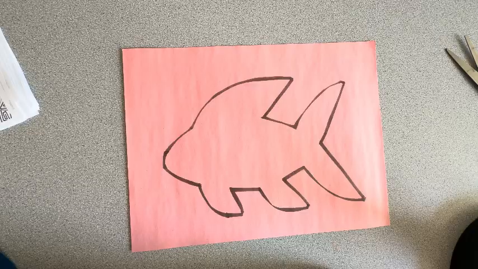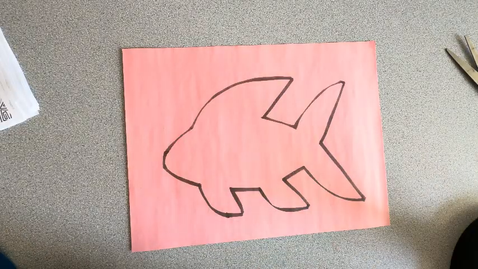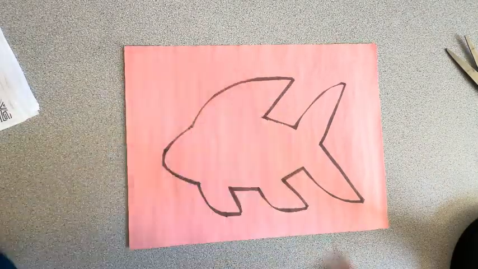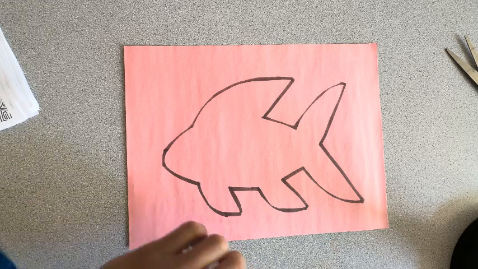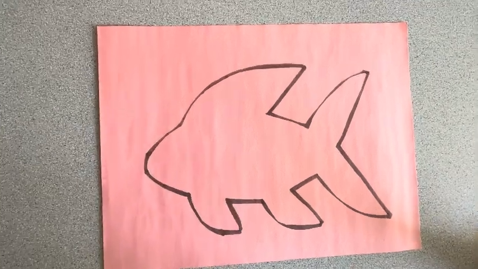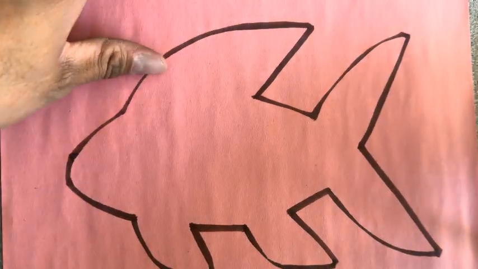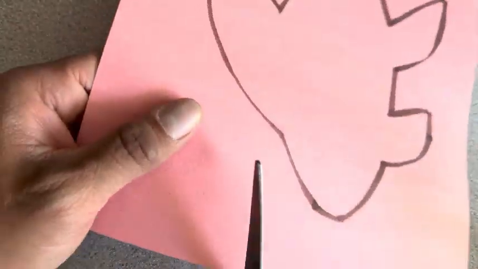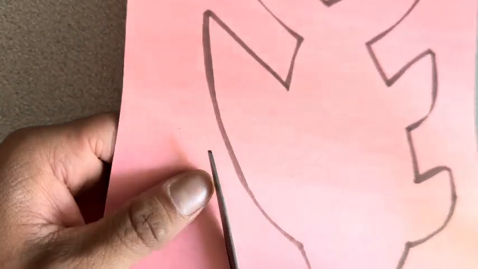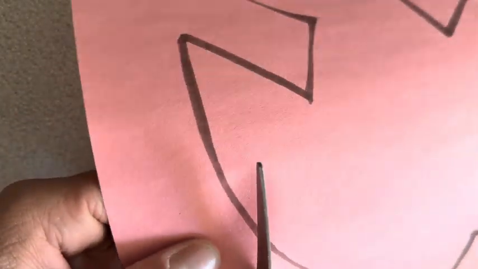Now the next step, once you have this, is that you need to cut it. If you are using a marker, don't cut at the very edge. Cut in the middle, something like this. Very carefully.